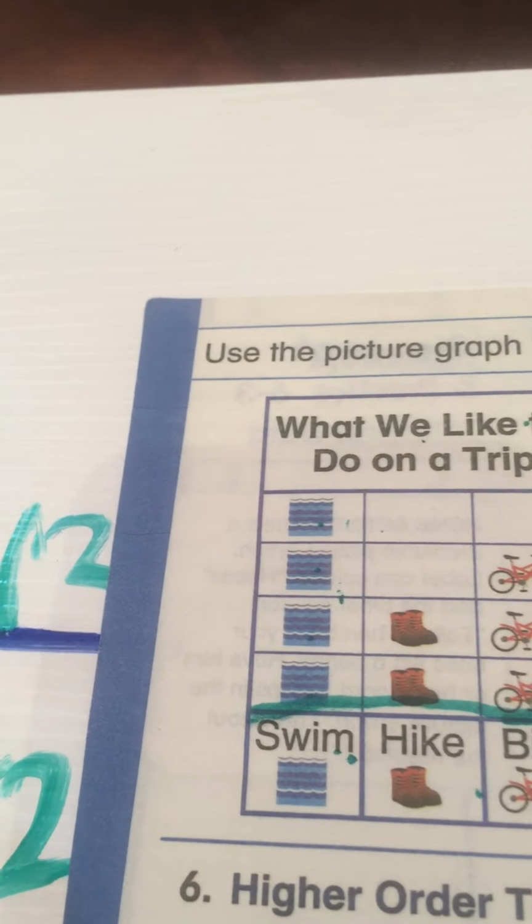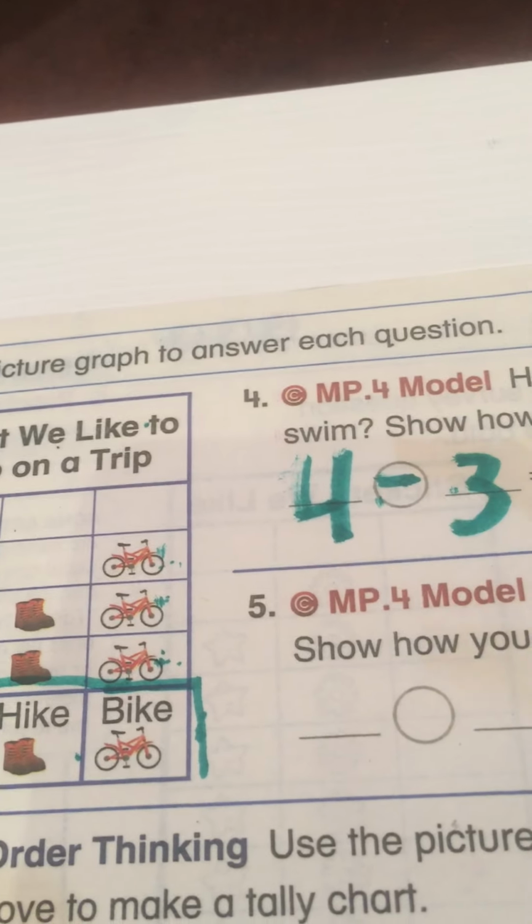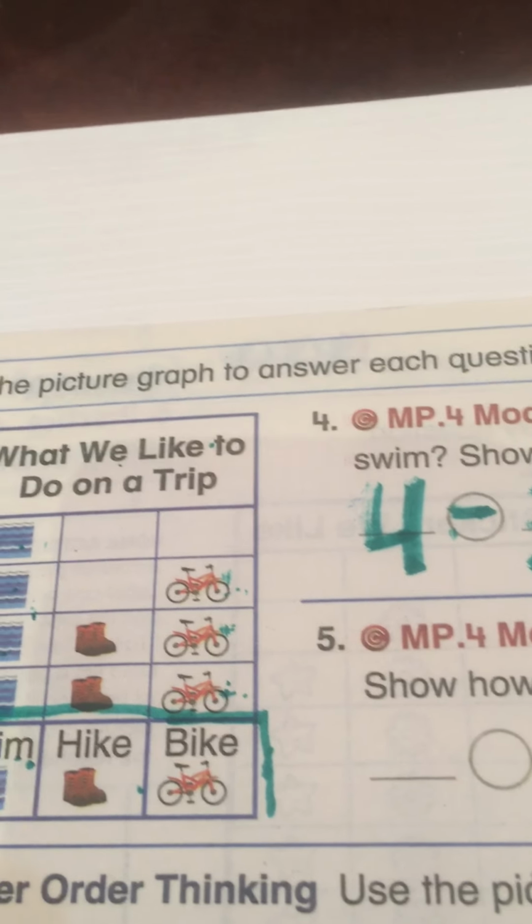So how many fewer people like to ride a bike than swim? I will subtract the small number from the big number. Here the big number is 4, the swimming. 4 people like to swim, minus the small number which is bike, the 3 people who like to bike. So 4 minus 3 equals 1.